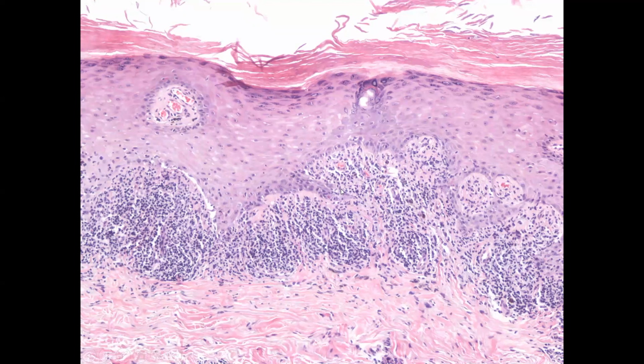Look at your pointy rete. Your lichenoid inflammation may be really active, may be touching, may be getting old and fibrotic and moving down, but you'll see your necrotic cells if you look closely. But these are the features that make this diagnosis for you from low power.